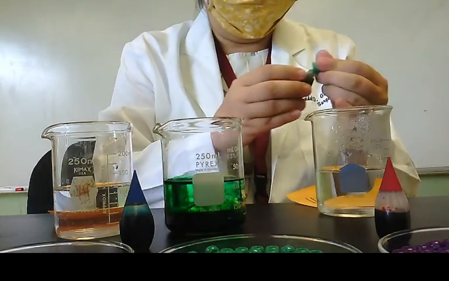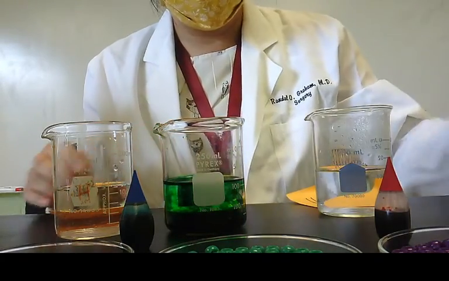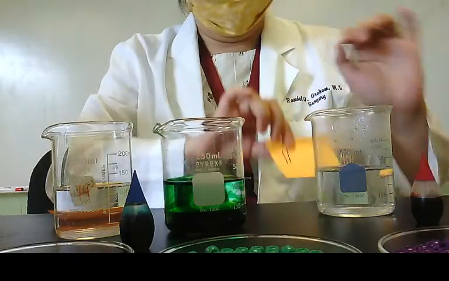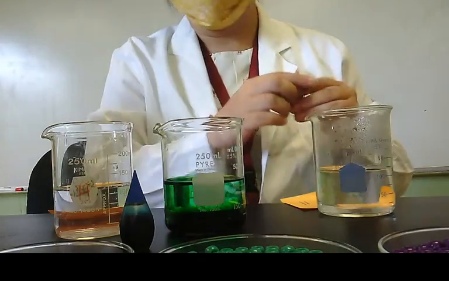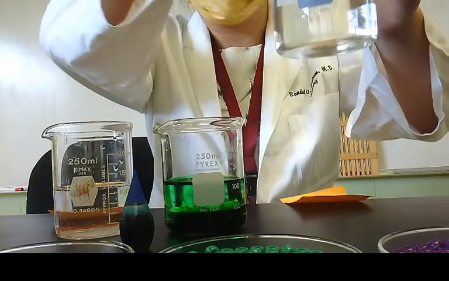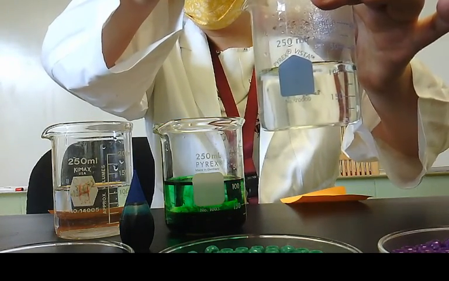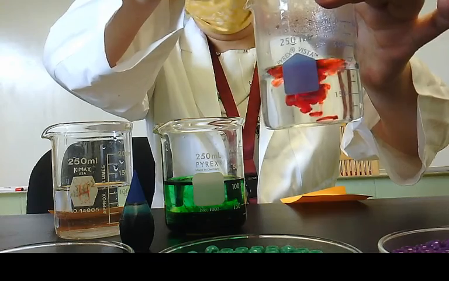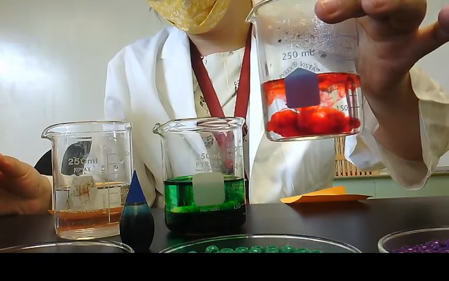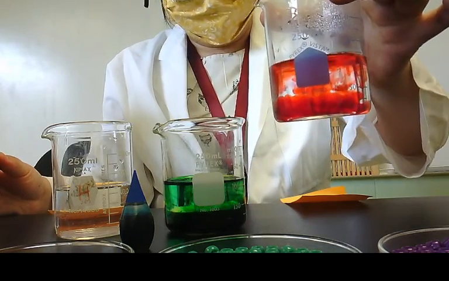Next, we're going to do the hot water, which is my red. So it is my left, it is your right. Super weird. Tried to fix it, but nothing happened. So 1, 2, 3, 4, 5. All right, go ahead and make your observation.